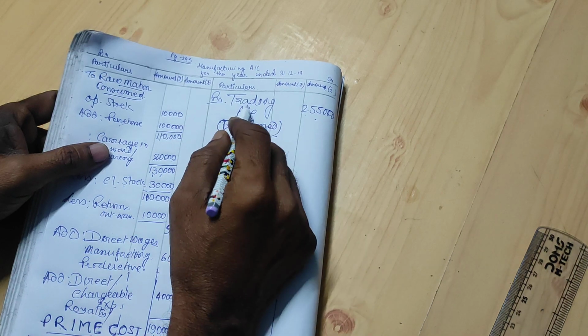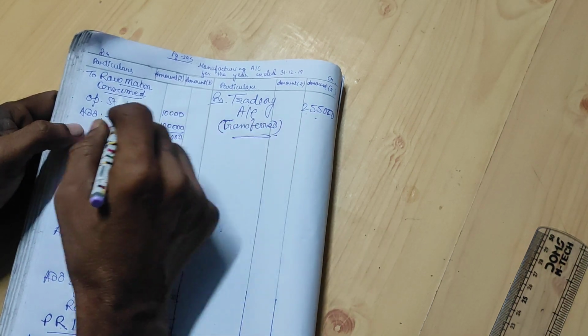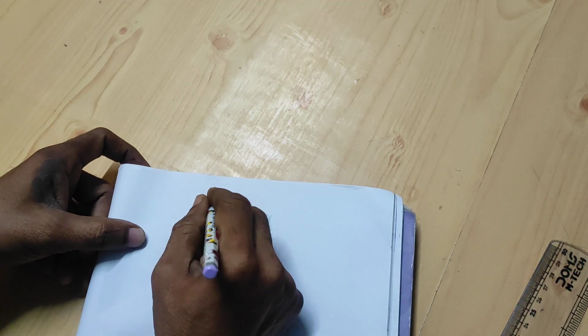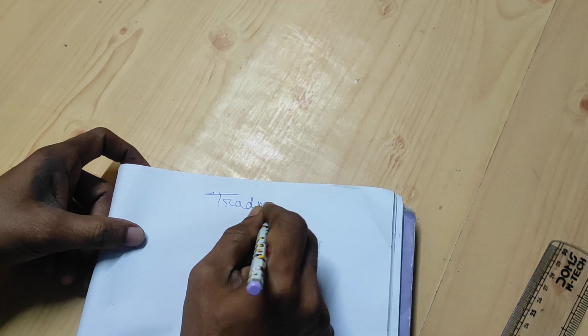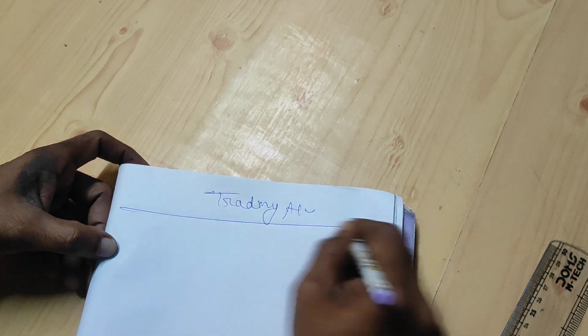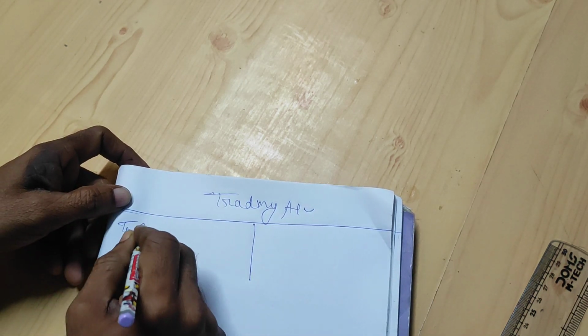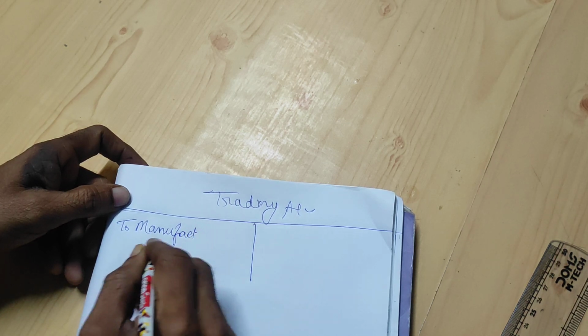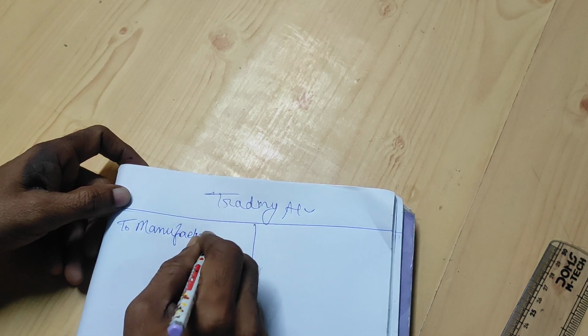And in the trading account, तुमको क्या करना पड़ेगा, टू मैन्युफैक्चरिंग अकाउंट 2,55,000. Suppose here is a trading account, right? You have to do that. To manufacturing account, in that case you have to do the sums like that.